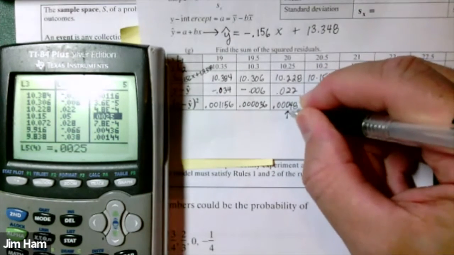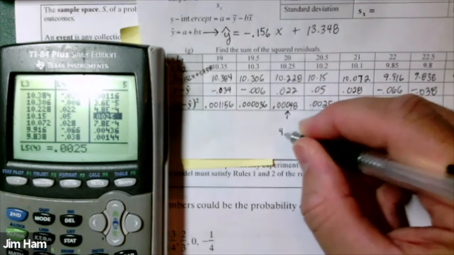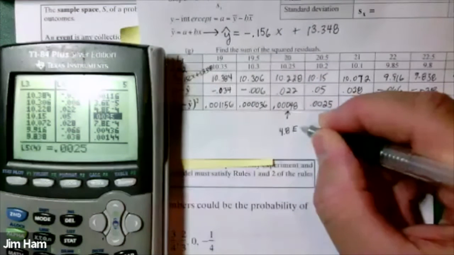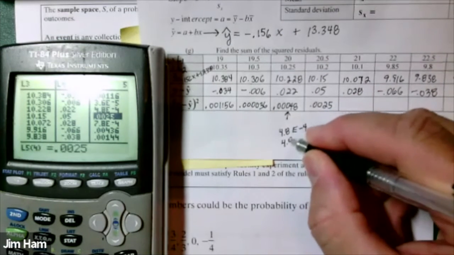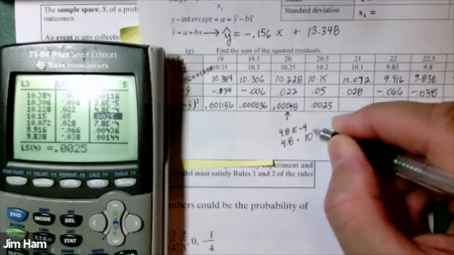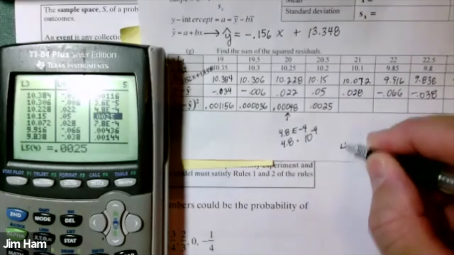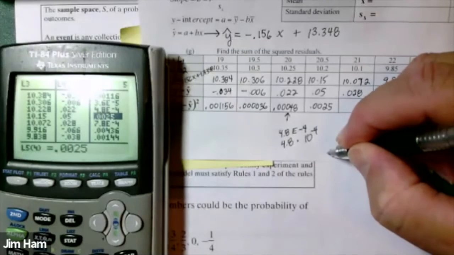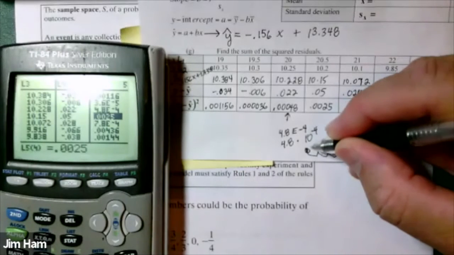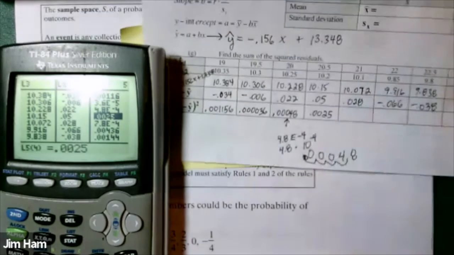So that one right there looks like 4.8 e negative 4, which is 4.8 times 10 to the negative 4. So for 4.8, we move it over 1, 2, 3, 4 spots and insert zeros accordingly. Scientific notation.